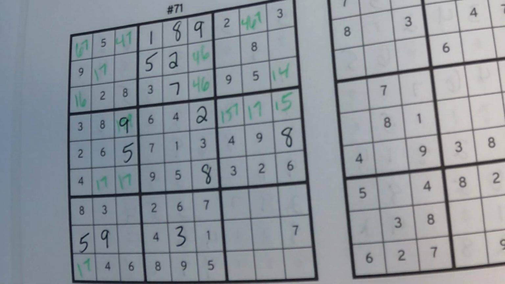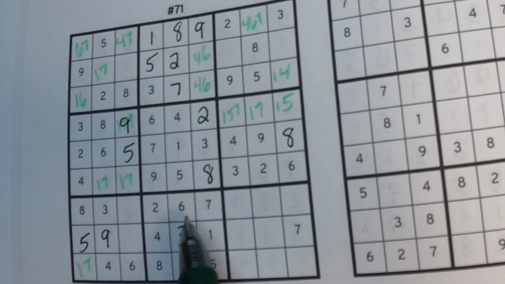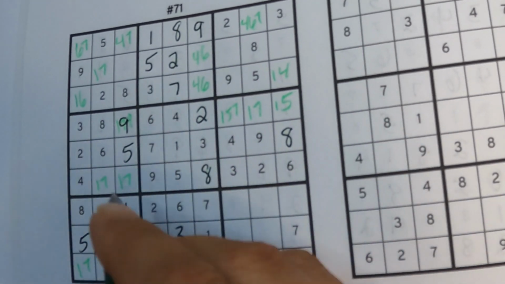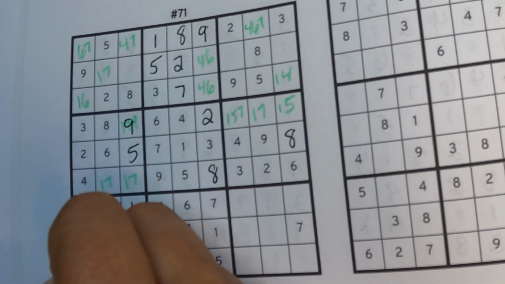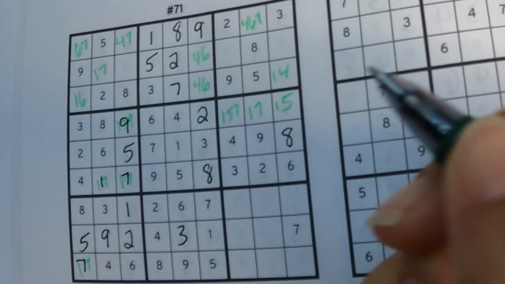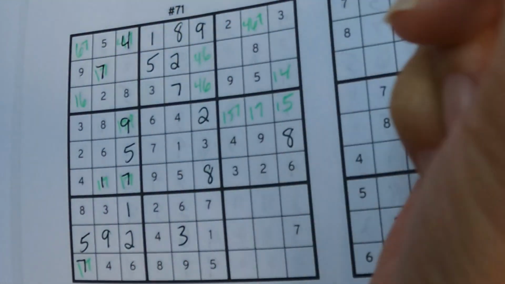For this box now, we're missing 1, 2, and 7. We've got 2 and 7 here, so this is our 1. 7 here, so 2, 7. That 1 makes this our 7, 1. 7, 4.